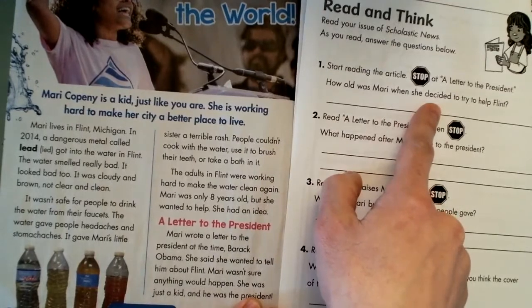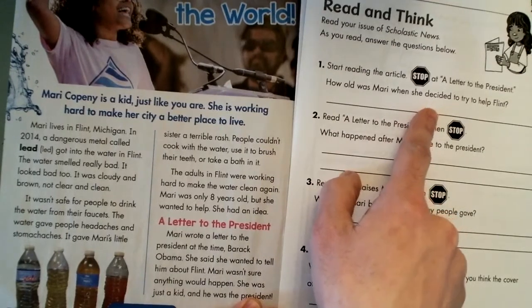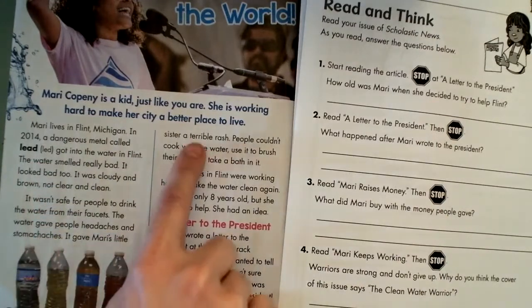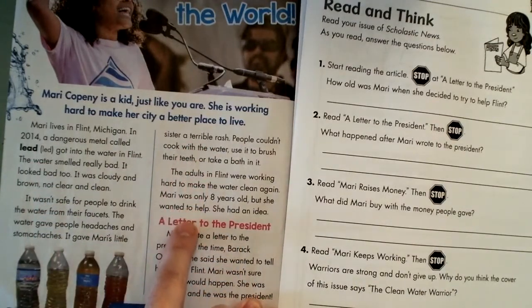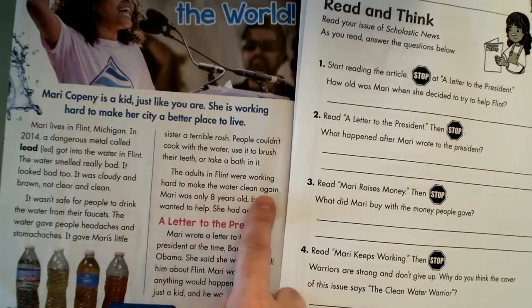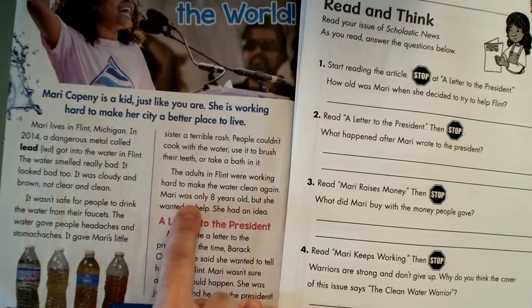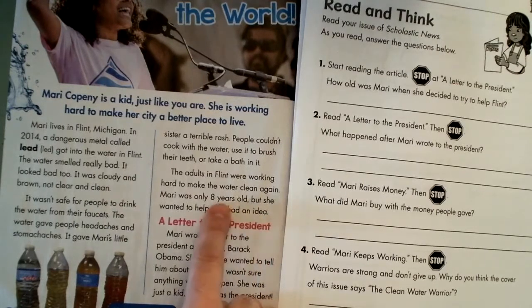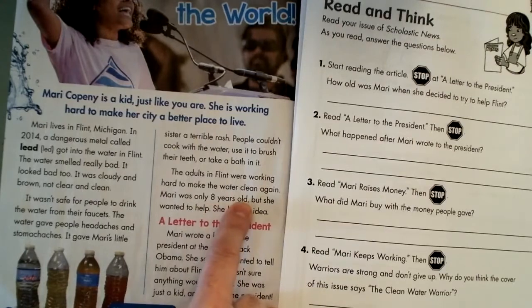Let's find that text evidence. It says here in this last paragraph, the adults in Flint were working hard to make the water clean again. Mari was only 8 years old, but she wanted to help. She had an idea. So that tells us she decided to help when she was 8 years old.